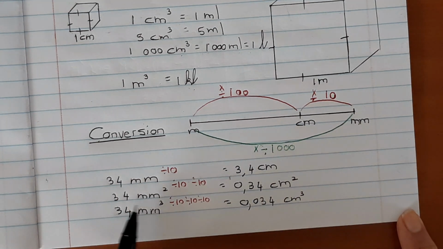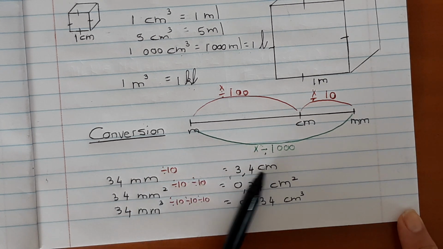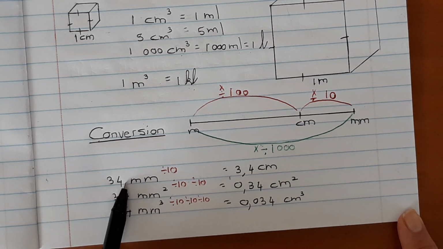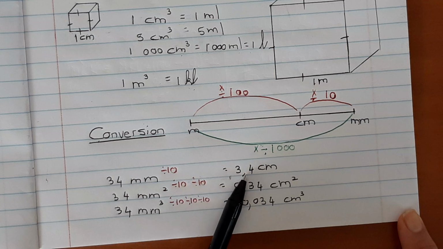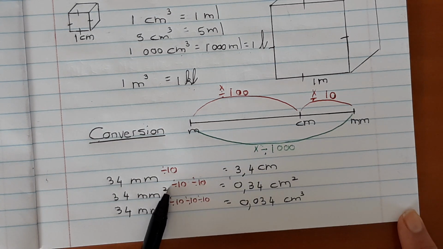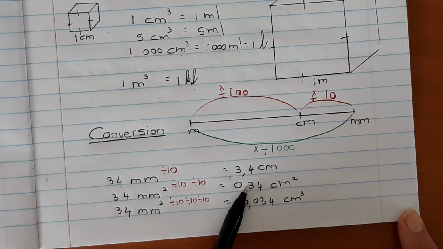If you look at the example here, 34 millimeters, and I convert to centimeters, I divide by 10. If I don't see the comma, it's at the back. It gets one space smaller, so it will be 3,4 centimeters. If I go to square millimeters, I have to divide twice by 10. So it will be 2 places.